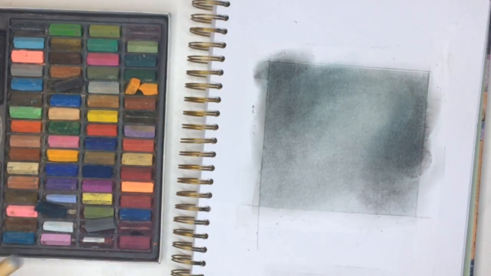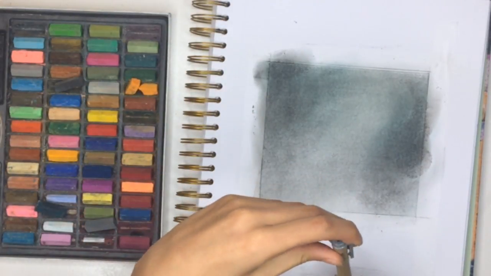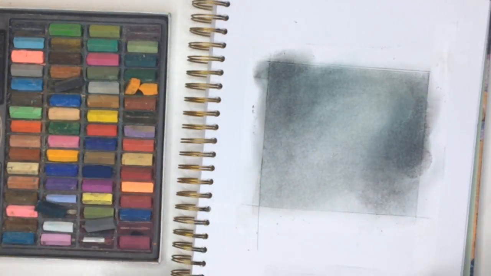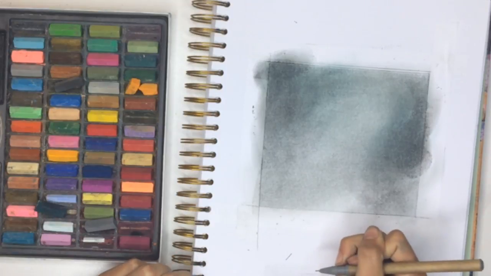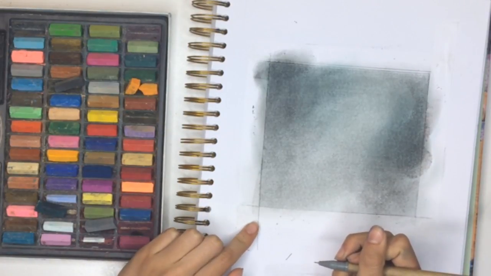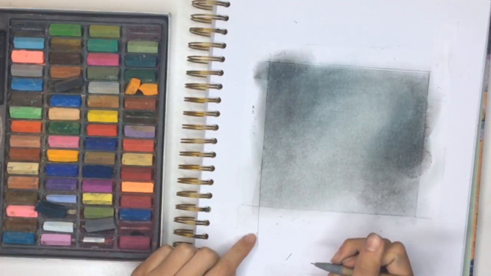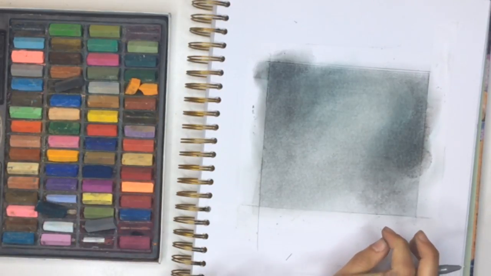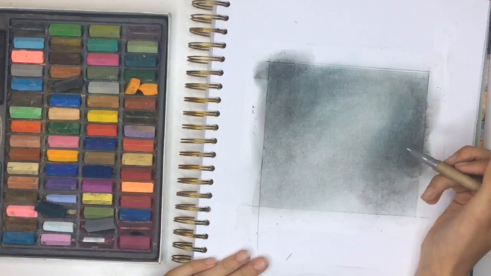Alright, so I'm going to grab this marker. I'm not even sure if it's going to work, so I'm just going to test it right here. Yeah, okay, I think it works. So we're going to start drawing in our raindrops, drips, I don't even know. Let's start with the raindrops because they're smaller.